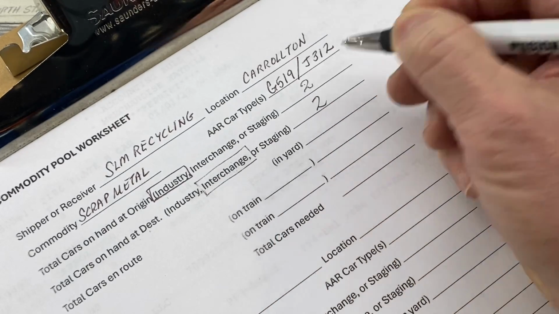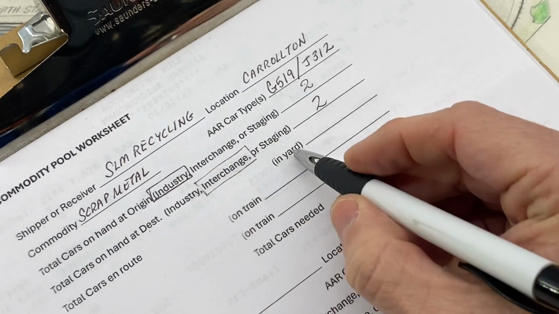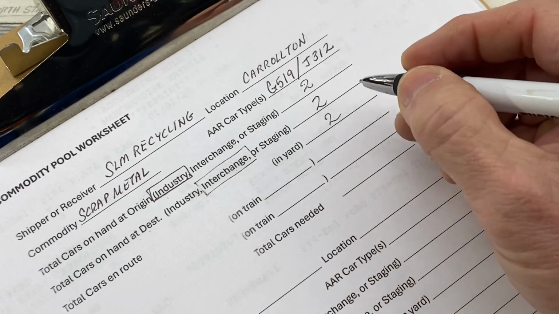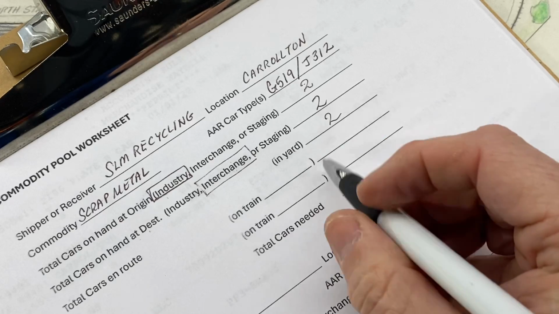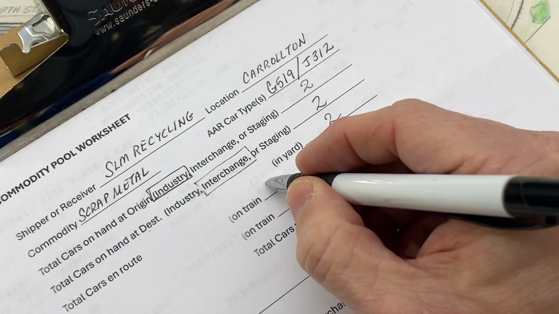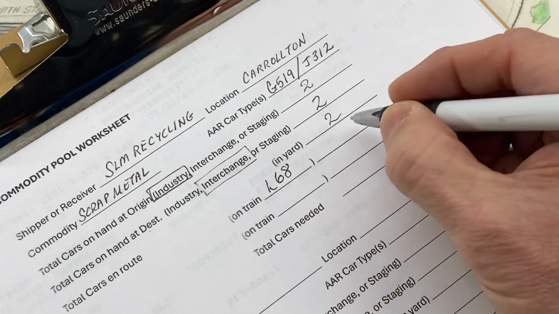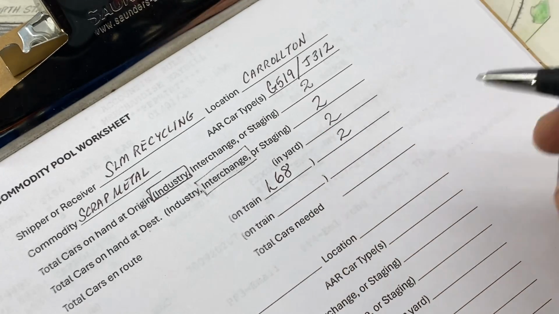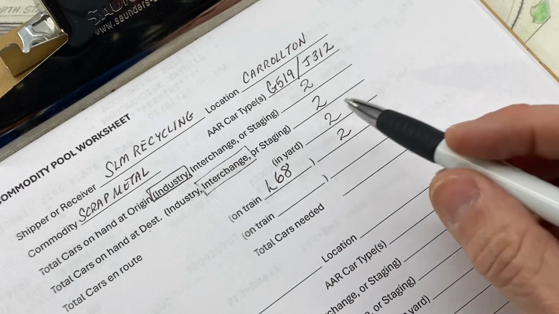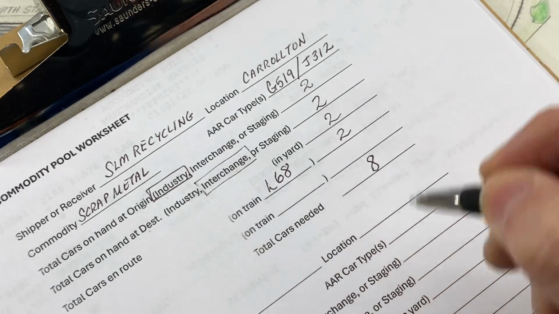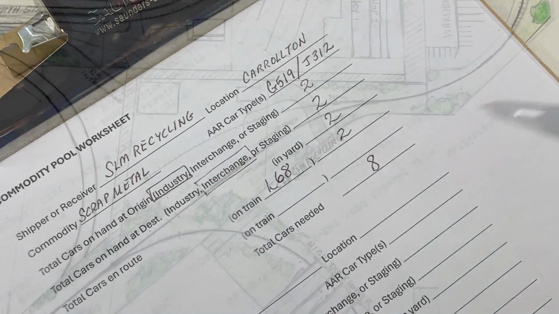2. Let's say there's 2 more in the yard at Gadsden, ready to come back, and then 2 on train L68 at Carrollton. So for this particular business, we need a total of 8 cars.